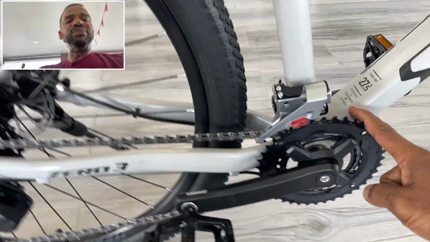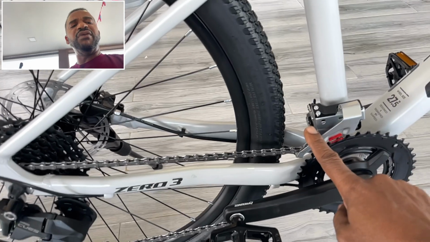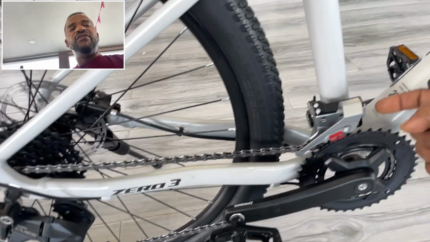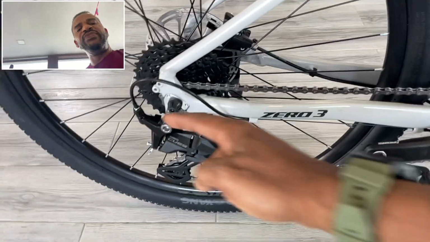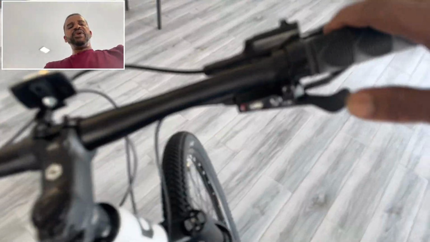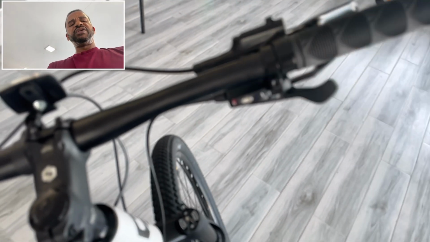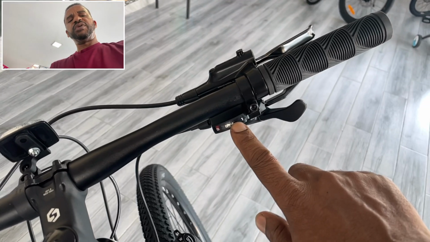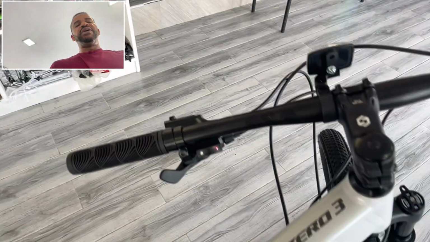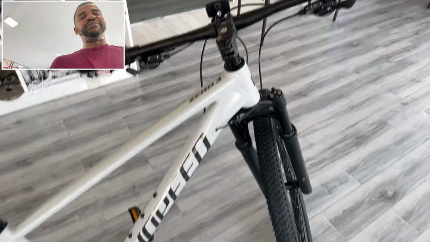It's a similar concept in the front. This is a front derailleur. It derails the chain in the front from one cog set to another cog set. This is a rear derailleur. Normally the front derailleur would have a shifter over here. That would be the front derailleur shifter. And on the left side, that would be the rear derailleur shifter.